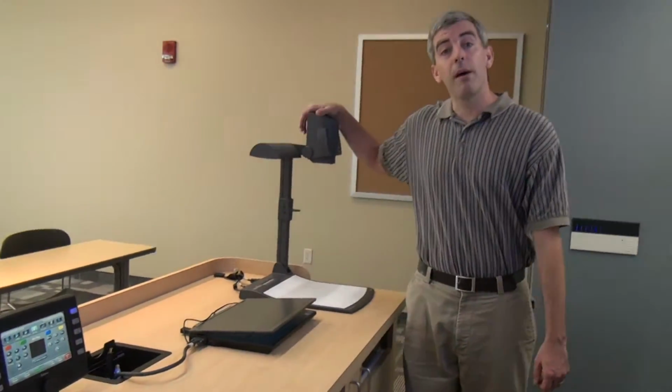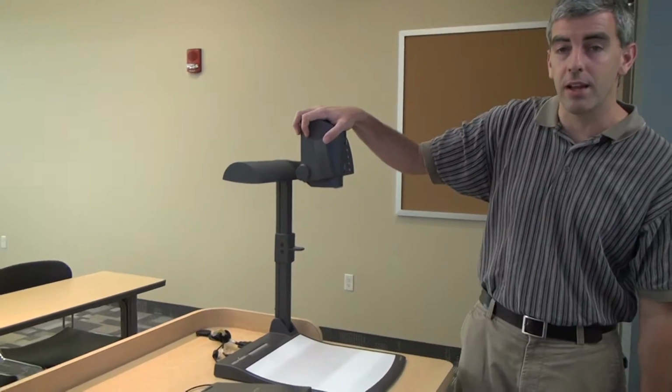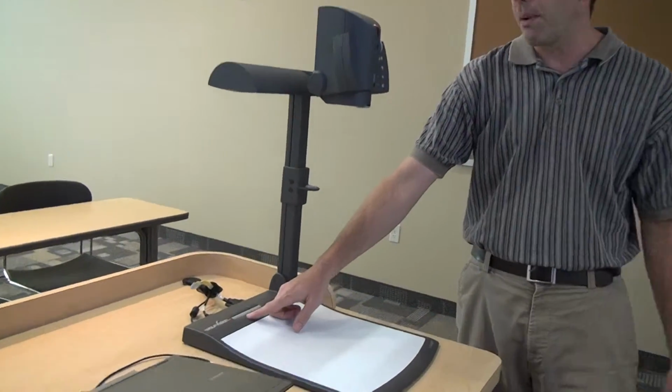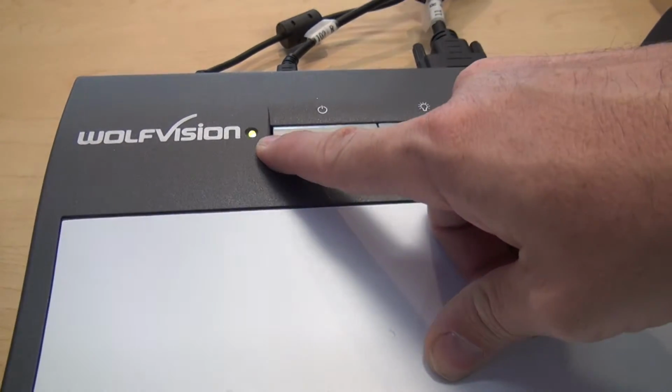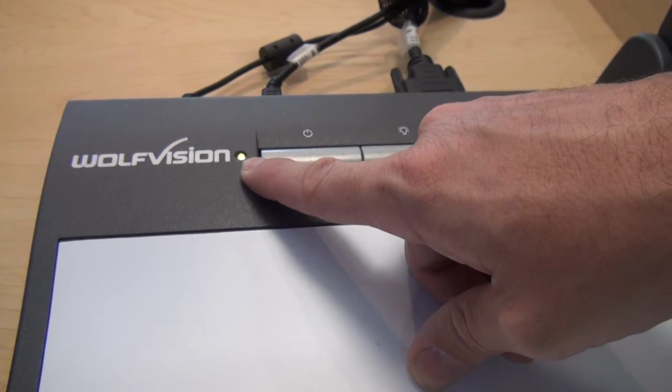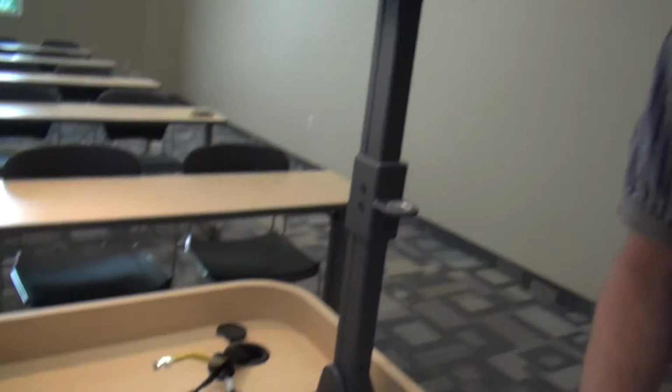The next thing that we can talk about is our document camera. It's on the right-hand side of the desk here. The power button is in the back. When I press the power button, the light flashes green. When that flashing green becomes a solid green, then we'll know the document camera is ready to go.